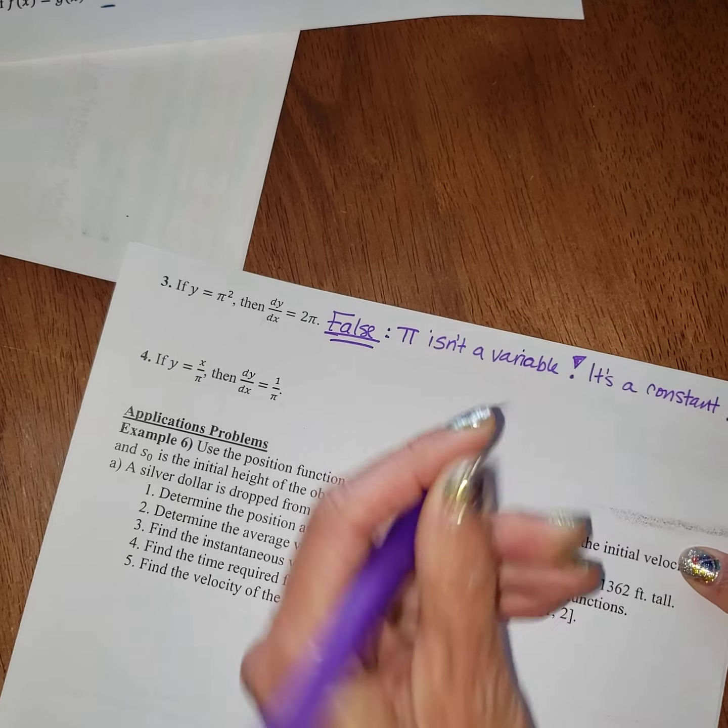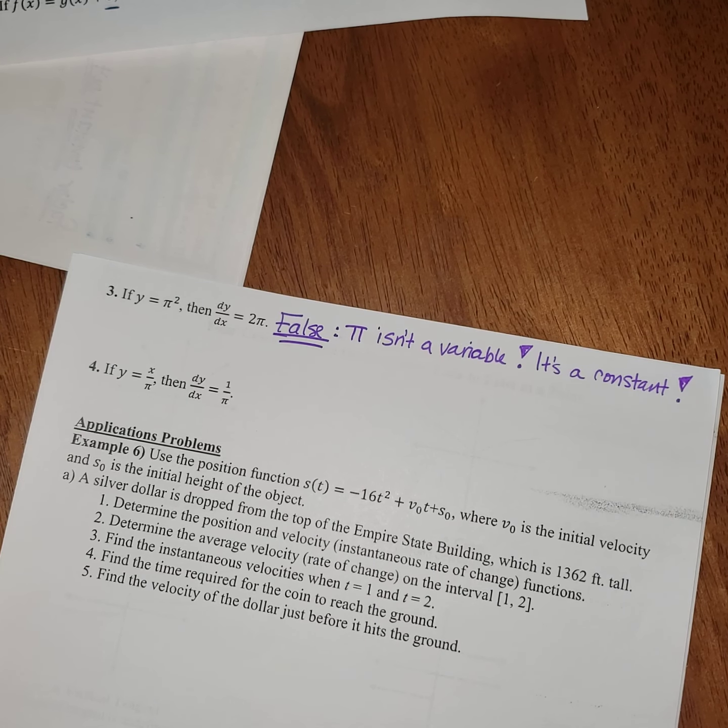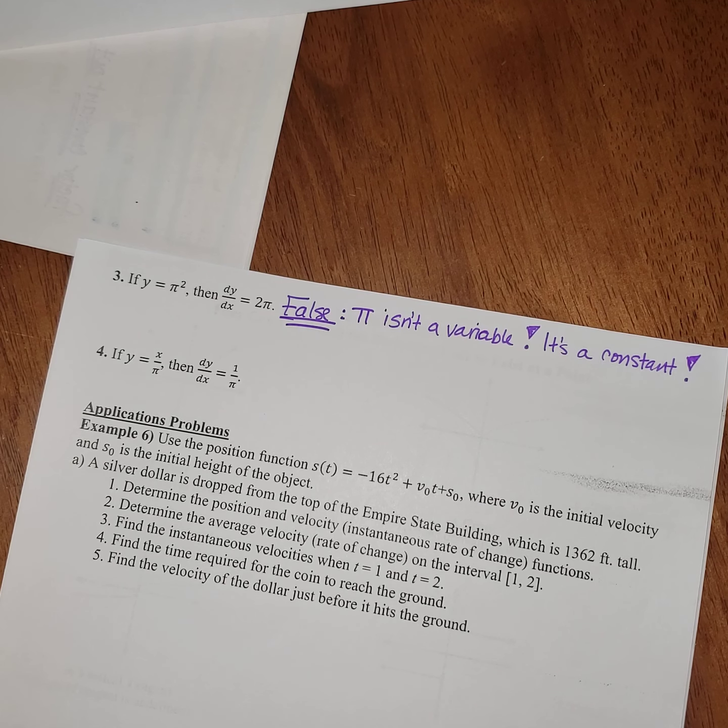We know what pi is. Pi is not an unknown. Pi is 3.14159 and its decimal places go on to infinity. It's an irrational number, but it's a number. It's a constant. Pi is always that number. So we can't treat it like it is an x. We treat it like it's a constant because it is.